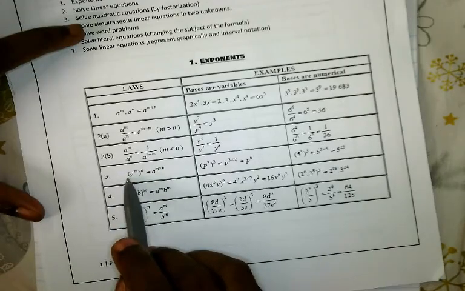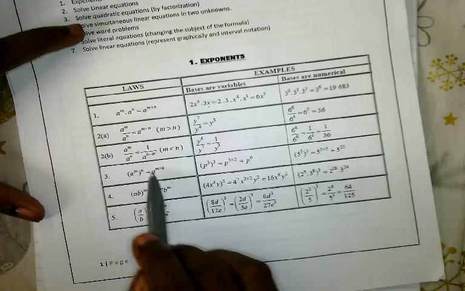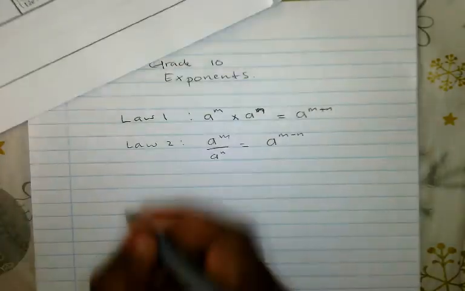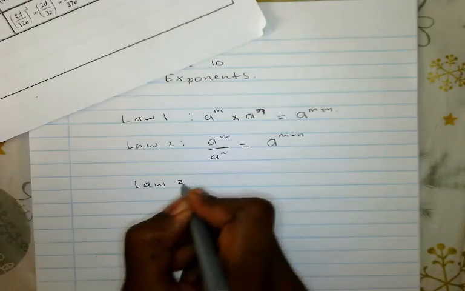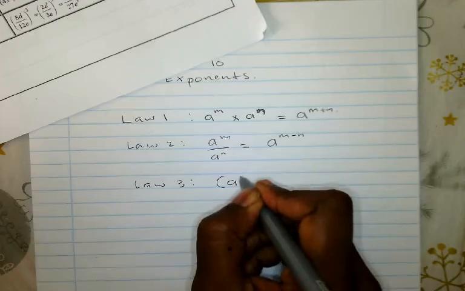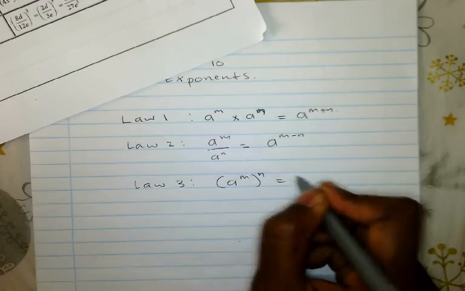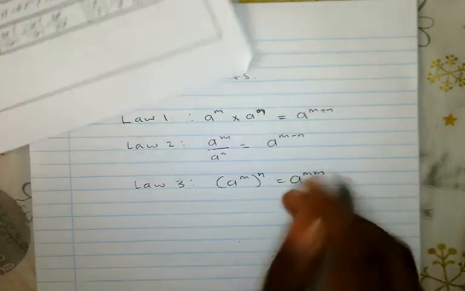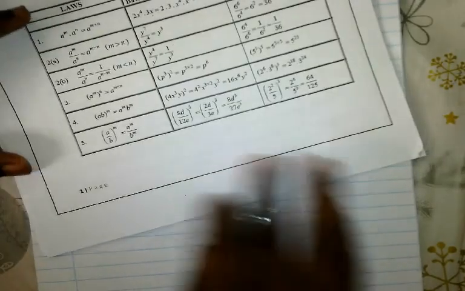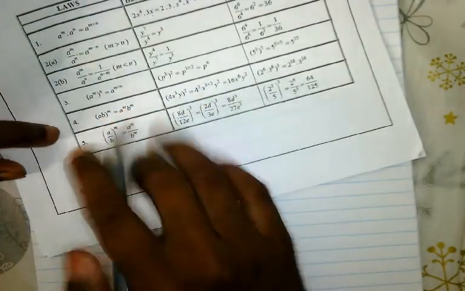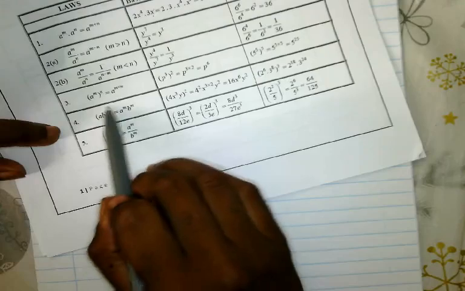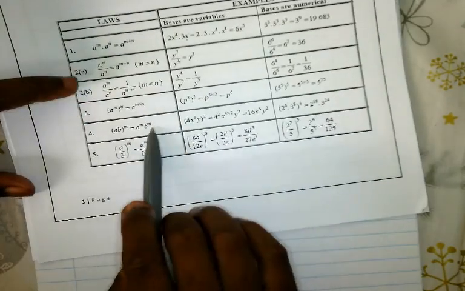Law 3 says when we have a power raised to another power, we multiply the exponents. If you see brackets, it means multiply the exponents together. And then law 4 says if we've got a product, we're going to distribute the exponent outside.